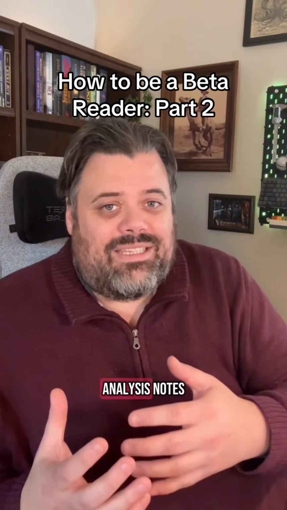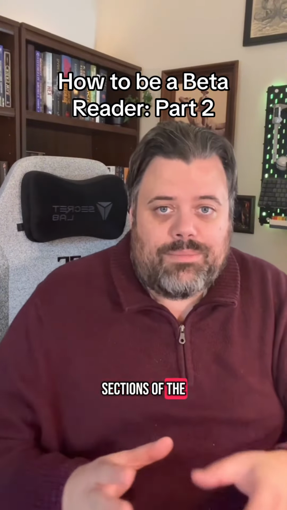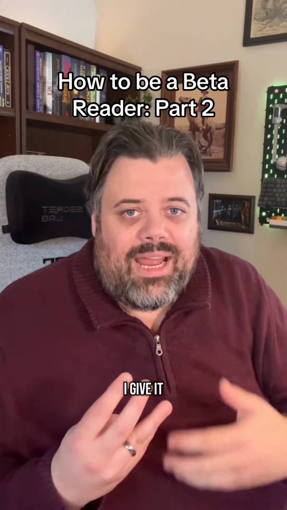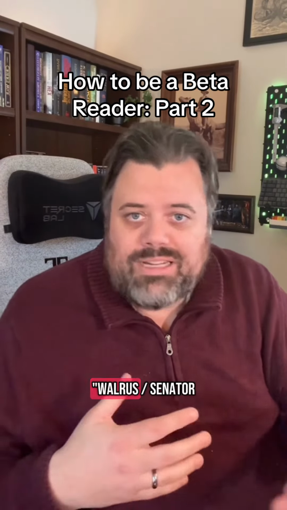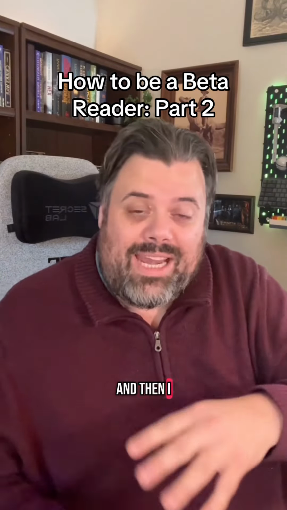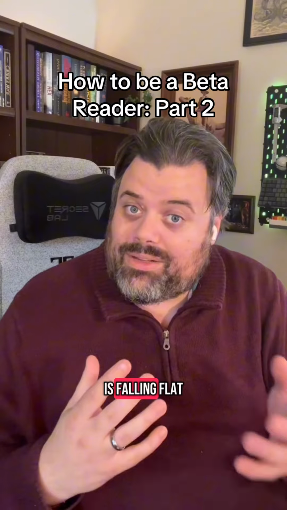The next are analysis notes, and this is where I take a much broader view of what I'm reading. Here I'm looking for sections of the book that are dragging, or points in which I find myself confused. When I find a section like that, I give it its own page. I write "walrus/senator reverse harem scene isn't clicking for me" at the top of the page, and then I keep reading with an eye to figuring out what in the walrus senator reverse harem scene is falling flat.